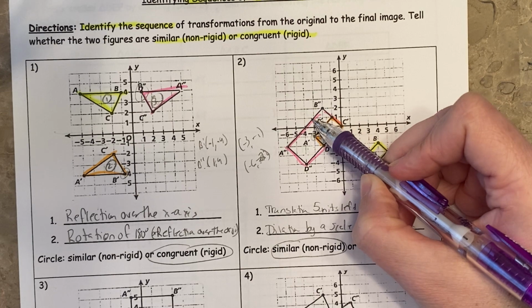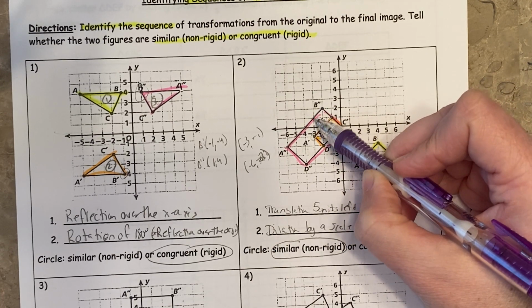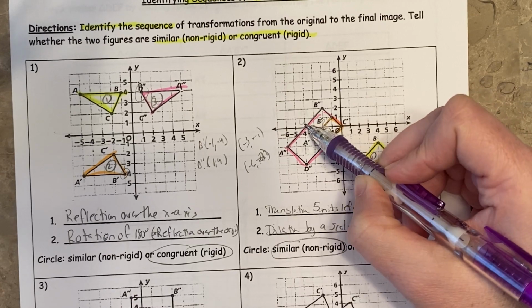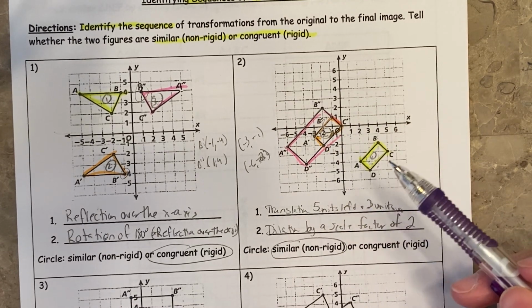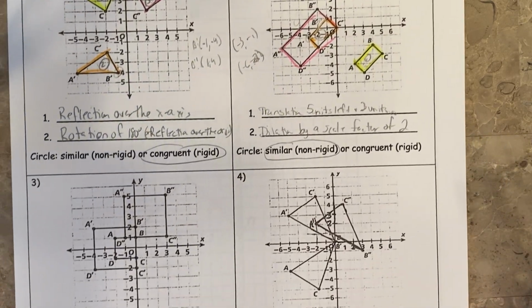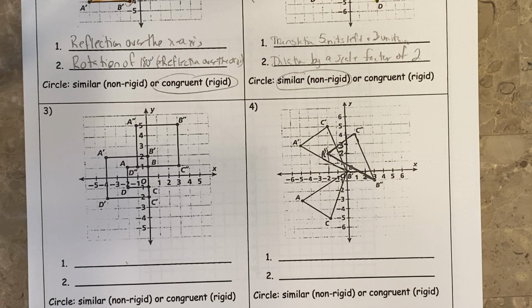This looks like it's 1, 2, 3, 4, 1, 2. So 2 diagonal boxes, 1, 2, 3, and 4. How do you go from 2 to 4? And that's multiplied by 2. Okay, you're not really supposed to count the diagonal boxes, but you can if you need to. All right, number 3.